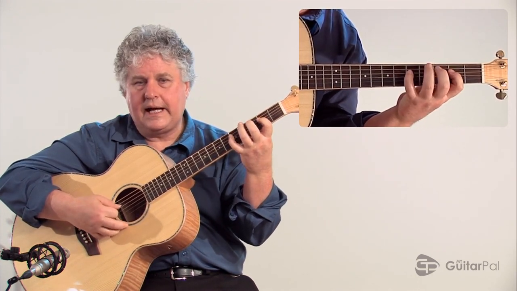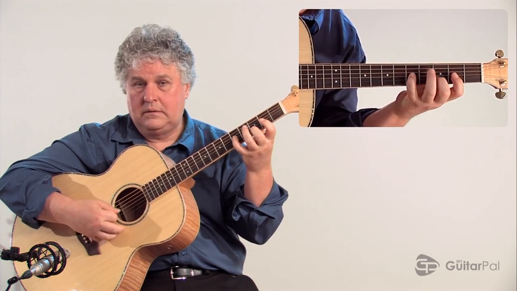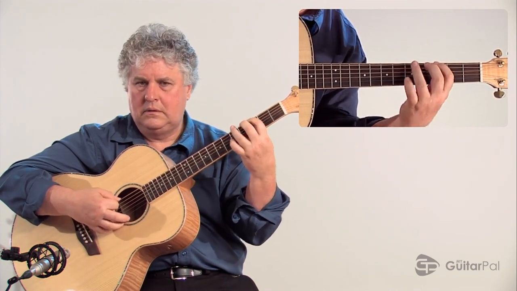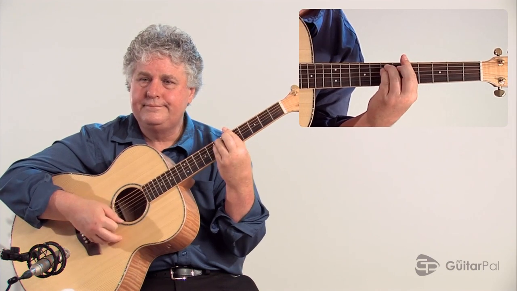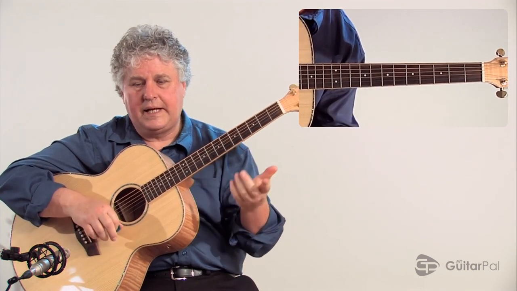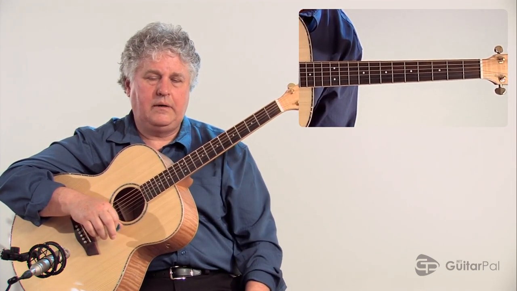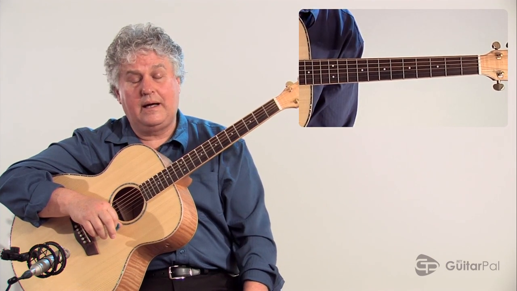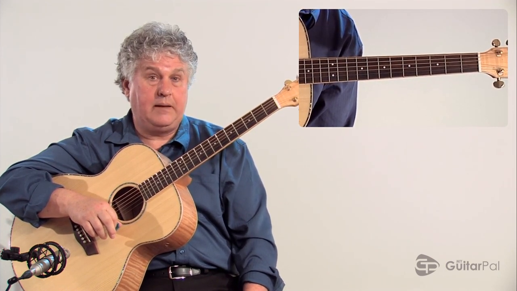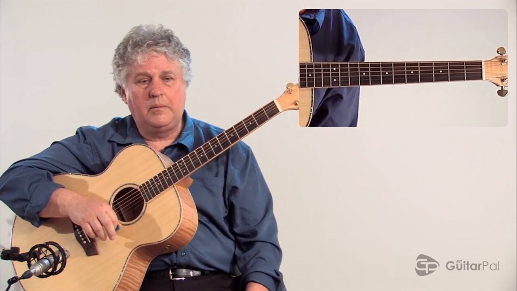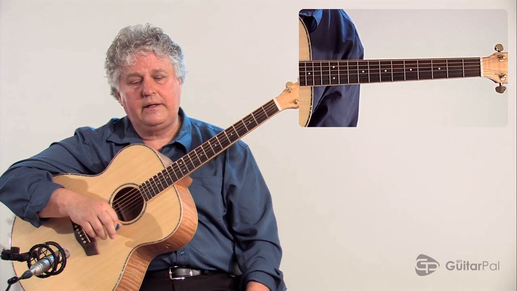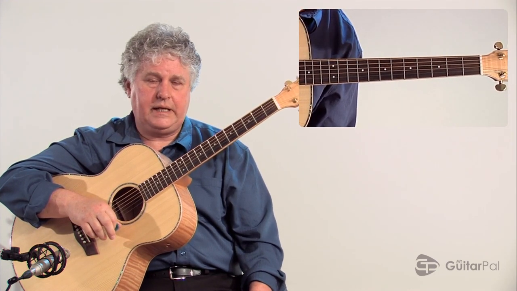And naturally, we can take it all the way here. And that was an A minor pentatonic scale. Now, in order to create an A minor blues scale, what we have to do is add the flat 5 of the A minor scale.